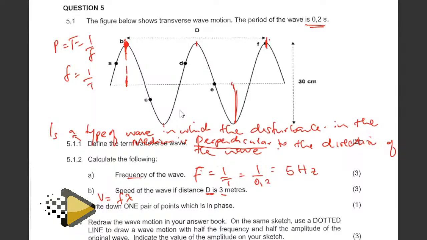So my wavelength is going to be 3 over 2, and that's multiplied by the frequency we got, 5 times 3 over 2. That gives me 7.5 meters per second. It's basically 1.5 waves. Much as it looks like 2, it's not, because I'll look at this and this as 1.